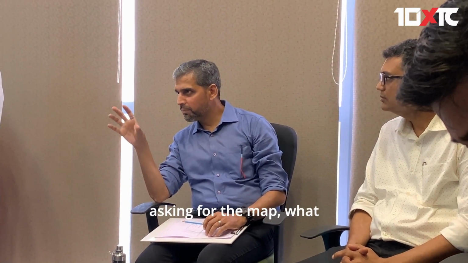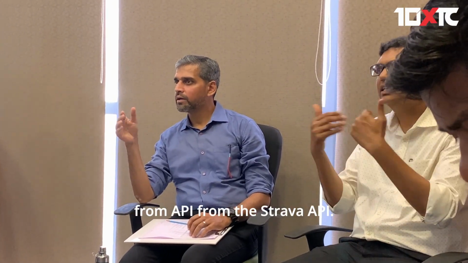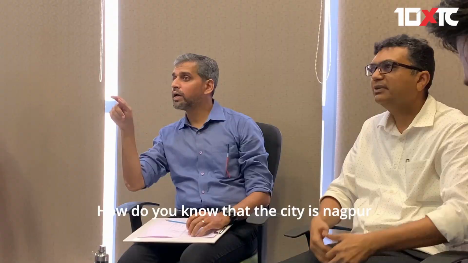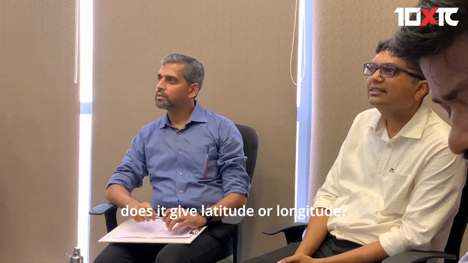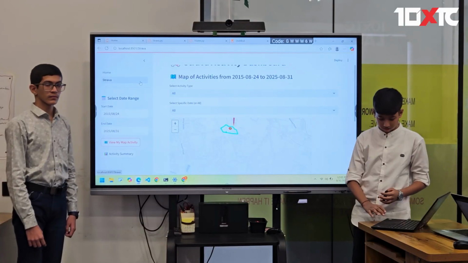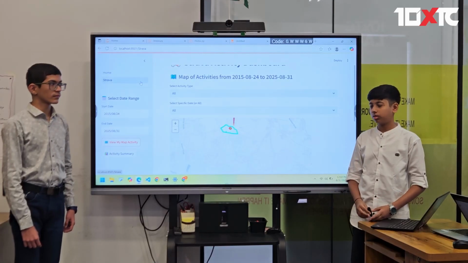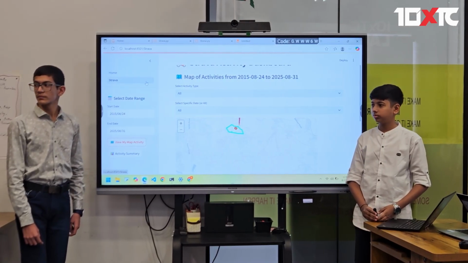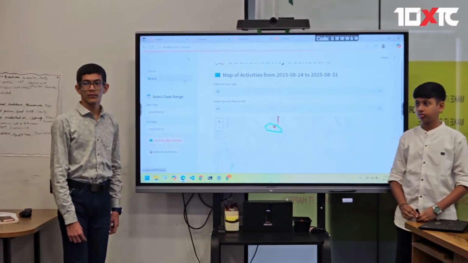You're asking for the map, what kind of data you get from the Strava API? It gives latitude and longitude. So all of that is given by the map itself of Strava. There is a feature called map polyline, a random sequence of characters which cannot be read. It's encoded. So when you pull it, map polyline comes.